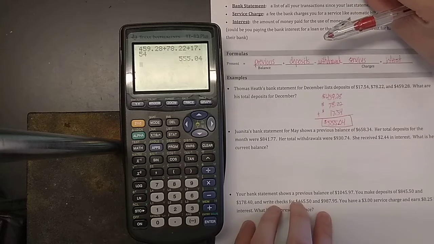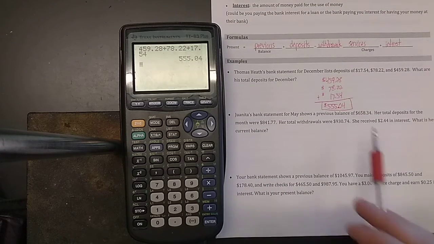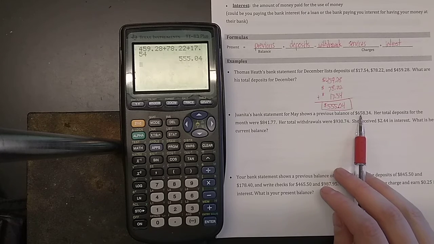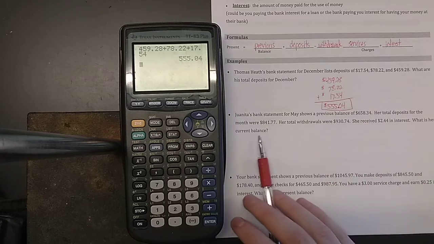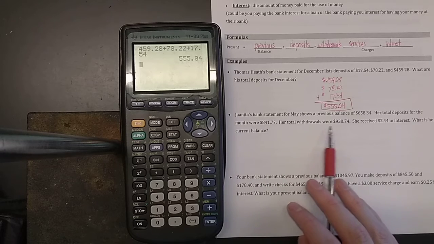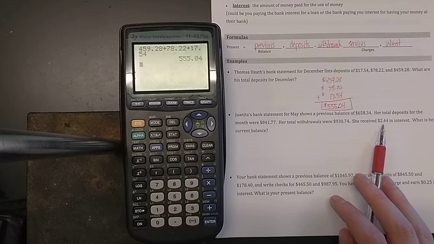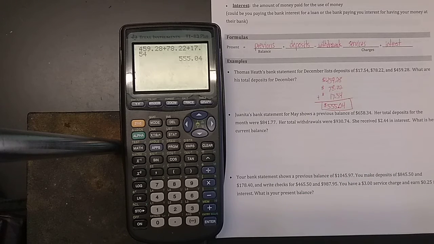Let's throw a couple different types of transactions in there. Juanita's bank account for May shows a previous balance of $658.34. That's the previous balance. Her total deposits for the month were $841.77. Her total withdrawals were $930.74. She received $2.44 in interest. What is her current balance? Before you do any math, think, which of these amounts of money is going to increase the amount of money in her bank account, and which are going to decrease the amount of money in her bank account?